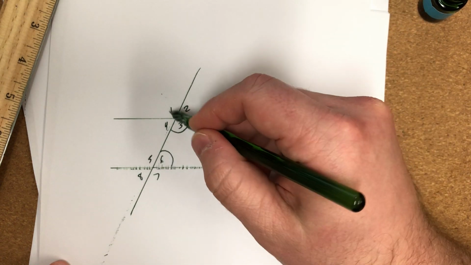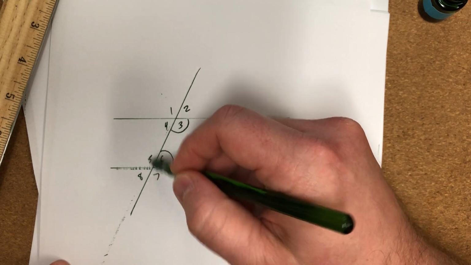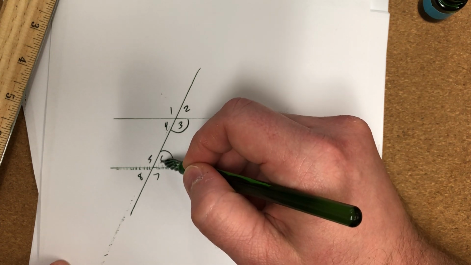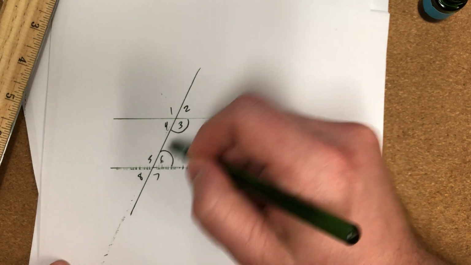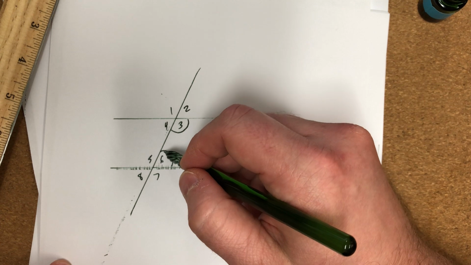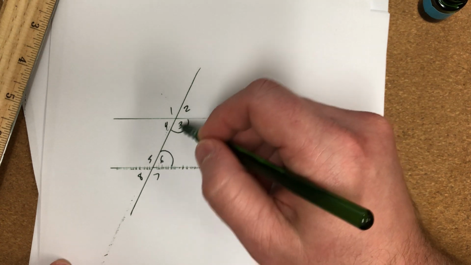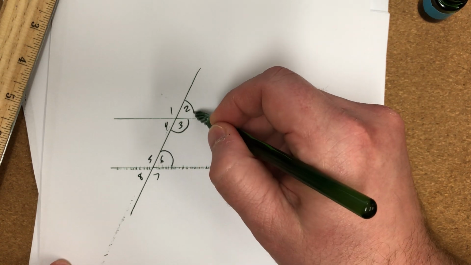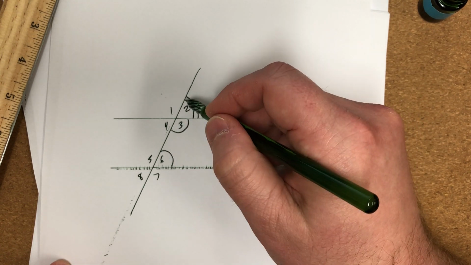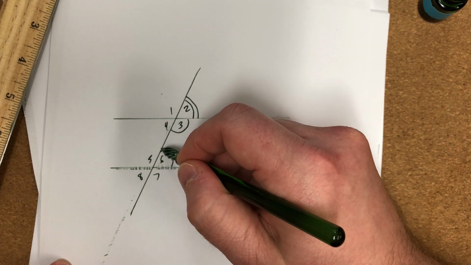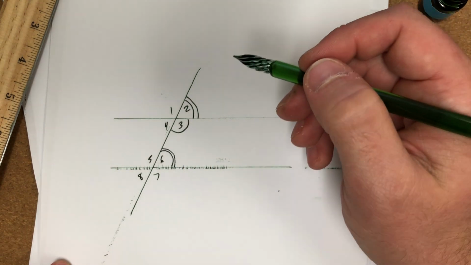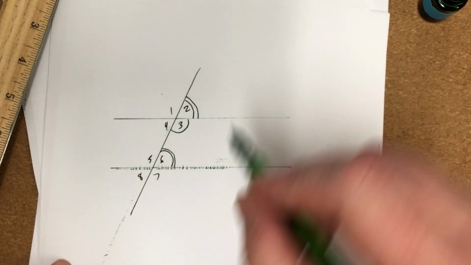Well, if you remember, 3 and 1 are the same, 5 and 7 are the same. 6 and 2, those are corresponding, or 6 and 4, those are alternate interior. 3 and 2 add up to 180, right? They're different angle measures because it's a straight line. Well, that means that 3 and 6 add up to 180. So 3 and 6 are actually not equal to each other.